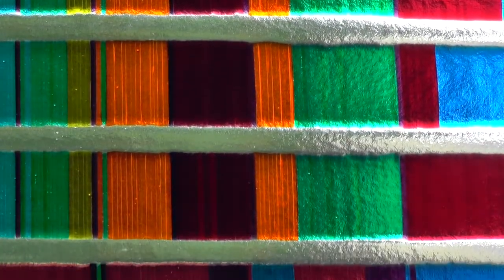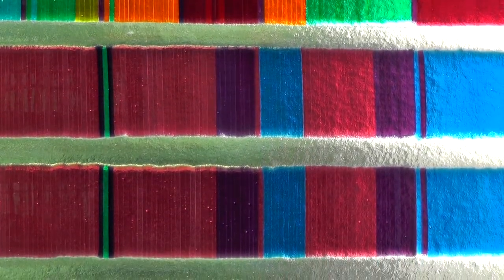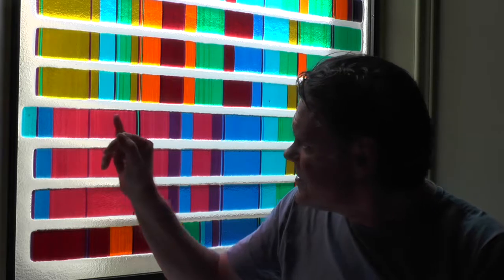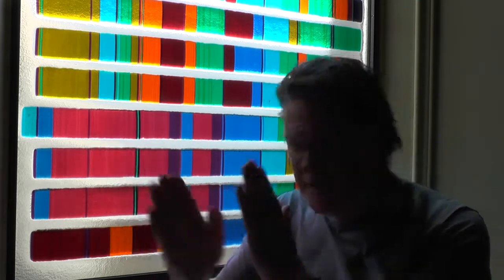But within a piece, I deliberately use different batches of the glass. So the same colour but a different batch. And that means there's variations. Some colours more than others. But you can see this kind of stripe quality.